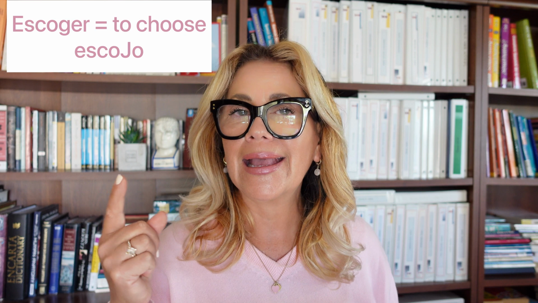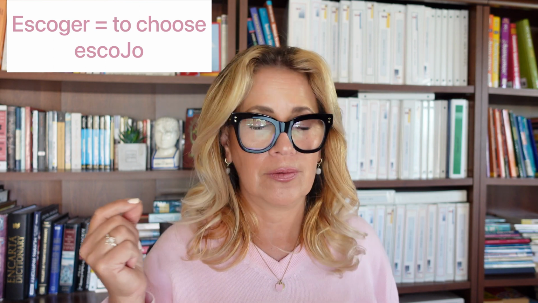In the present tense, certain verbs have a spelling change. Verbs ending in ger change the G for J before the O ending. One of the examples is escoger, to choose. Escojo for the yo form.